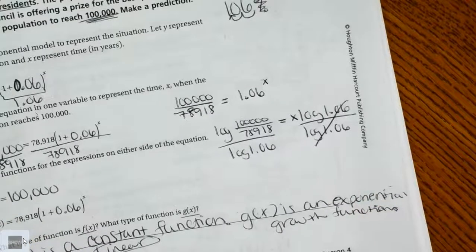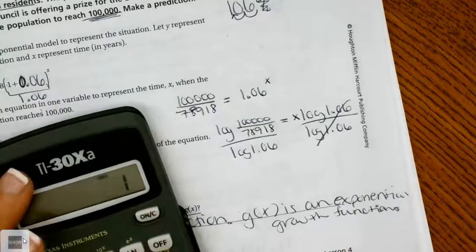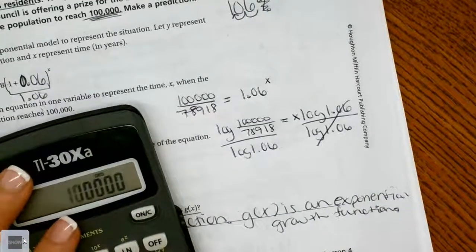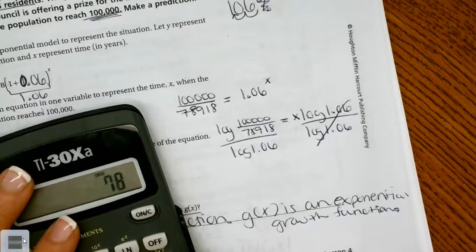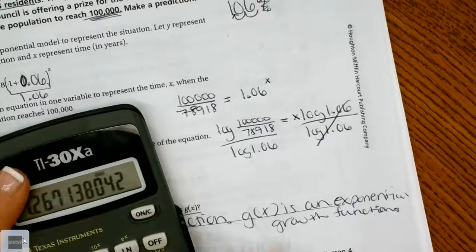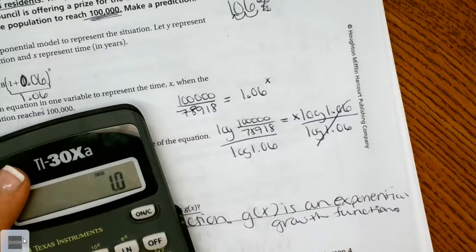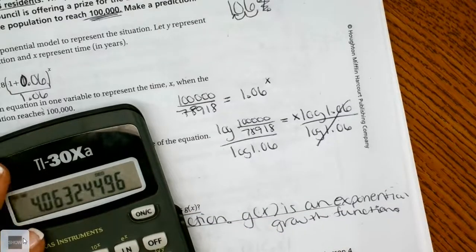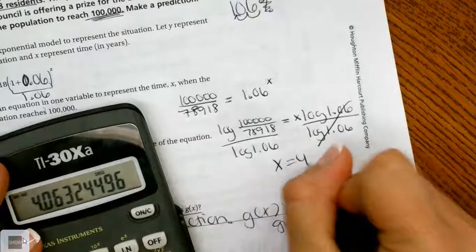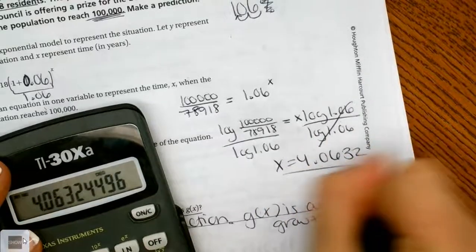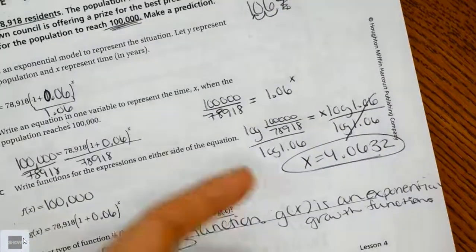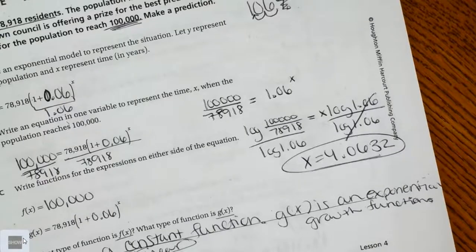So now at my calculator, log of 100,000 divided by 78,918, divided by log 1.06, equals x equals 4.0632. So even though you guys don't have graphing calculators, you can still do it because you now know how to use a log. Right? You can use logarithms to get the same answer without having a $100 calculator. Okay? Because this calculator will do logarithms. So it does everything that you need it to do.